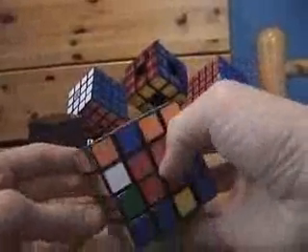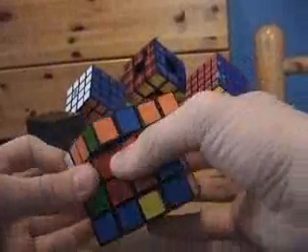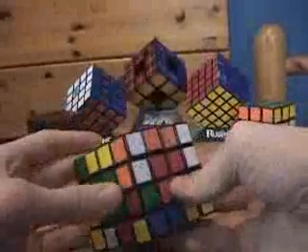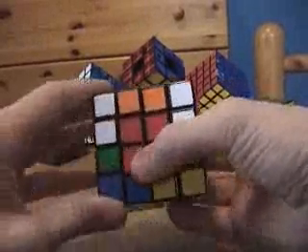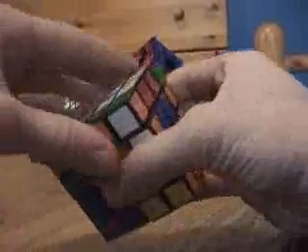Okay, so next set of edge pairs, we have orange-white, but they need to be diagonal, so up, across, and down on the other side.